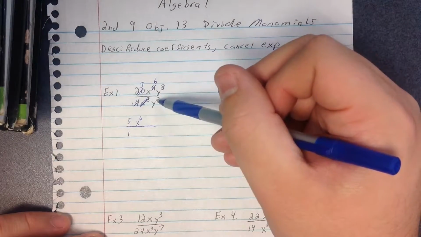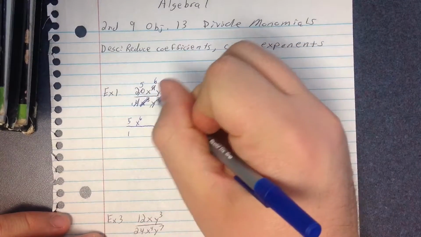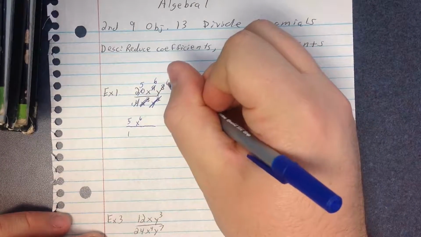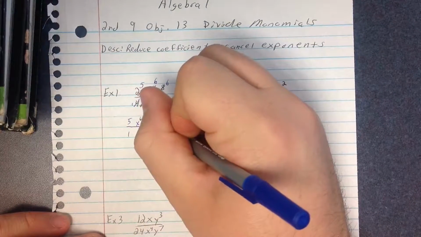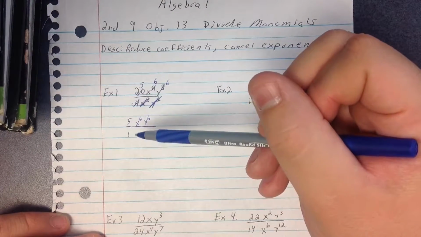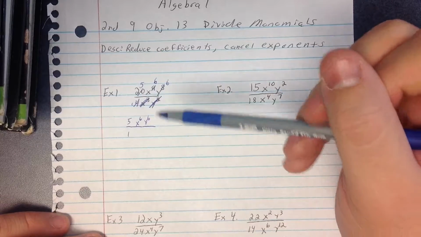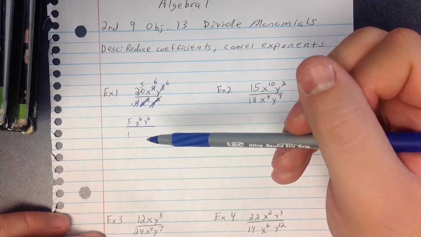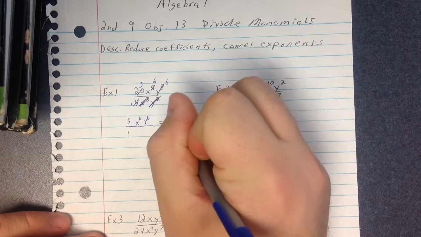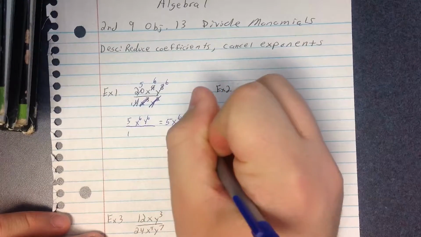y to the 8th on top, and y to the 2nd on bottom. Again, the smaller one would be y to the 2nd. So I'd be left with y to the 6th on top. Now, if you end up with 1 on the bottom, and that's the only thing that's left on the bottom, anything divided by 1 is itself anyway. So we would write this as just 5x to the 6th, y to the 6th.